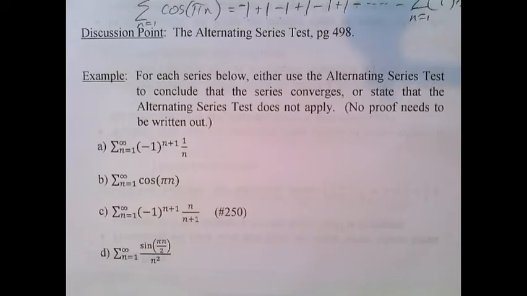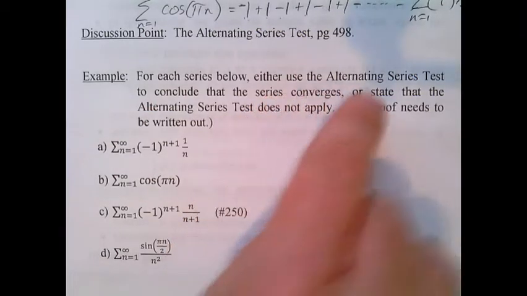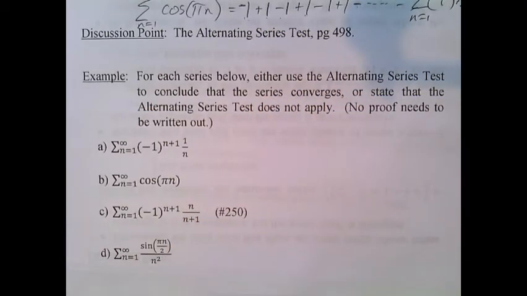Alright, so let's look at this next example on the outline, at the bottom of page 2 of our outline for section 5.5. It says for each of the series below, either use the alternating series test to conclude that the series converges, or state that the alternating series test does not apply. One thing to notice is that the alternating series test can be used to prove convergence, but it's not really a divergence test. Either we can use it to prove convergence or it just doesn't apply.